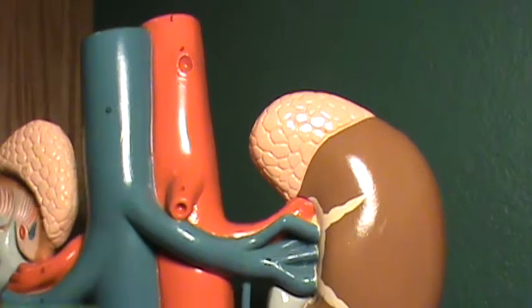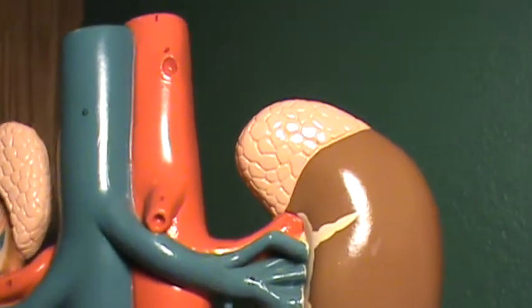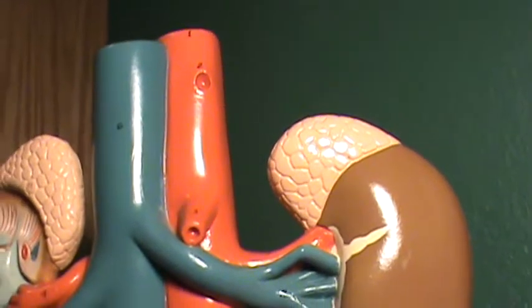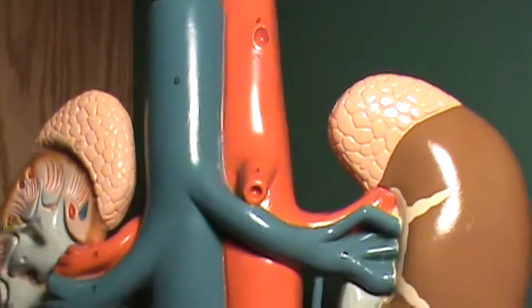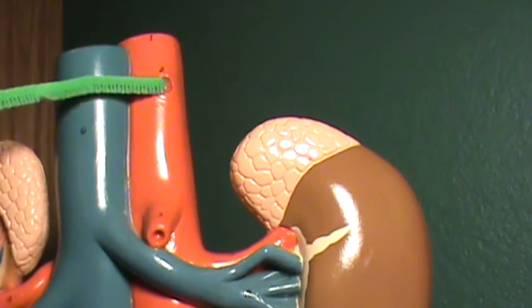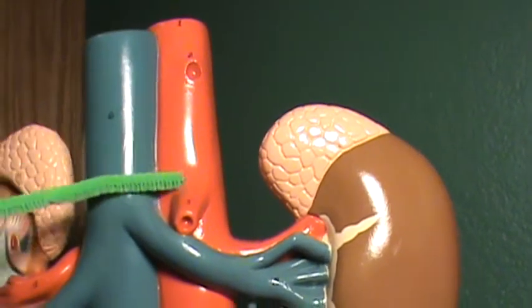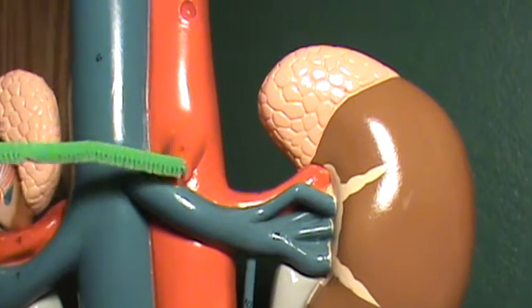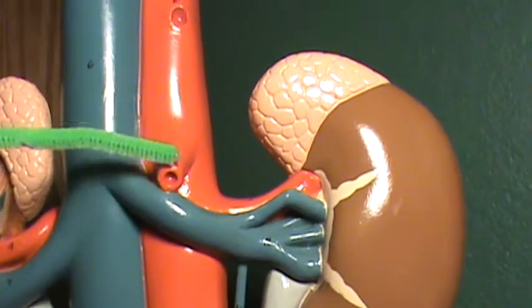It's really unfortunate that they didn't just do a little bit more for this model and show the trunk coming out and splitting into three branches. So all we actually have is just a little hole, basically, where the celiac trunk would be. As we come down, the next major vessel that we see coming out would be the superior mesenteric artery.